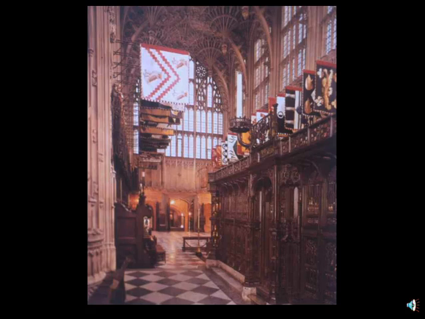This is referred to as the Perpendicular or Tudor style, a late English Gothic style which celebrated pattern in architecture as opposed to simply being concerned with structural logic. This organic decoration is one of England's largest contributions to Gothic, in addition to its characteristic crossing tower that was seen previously in Salisbury Cathedral.